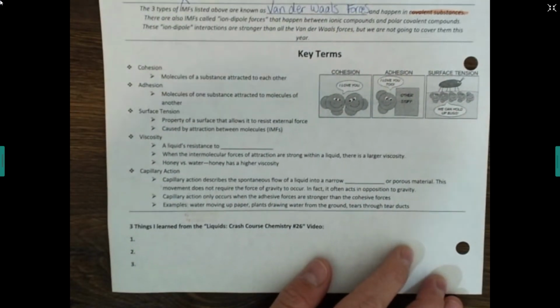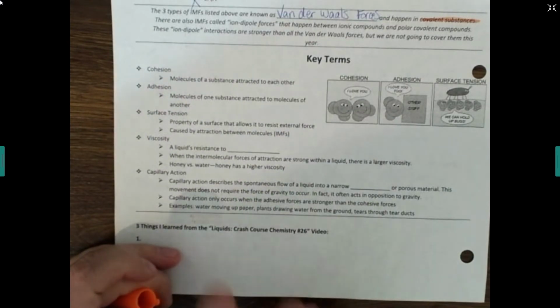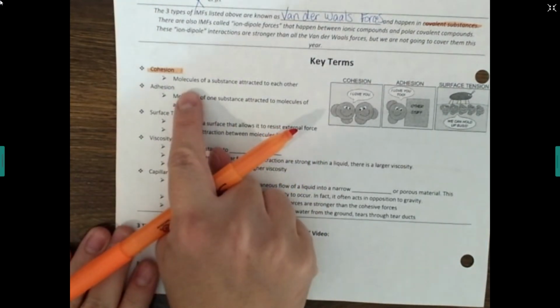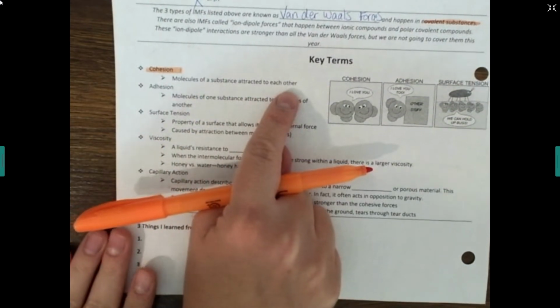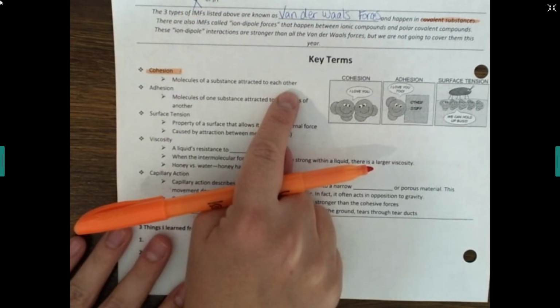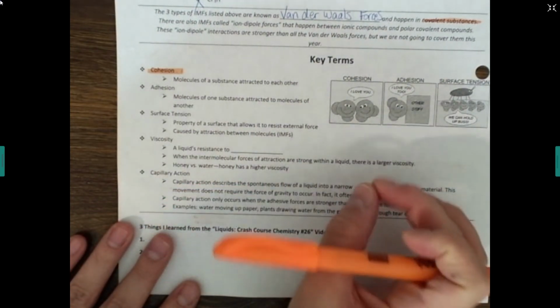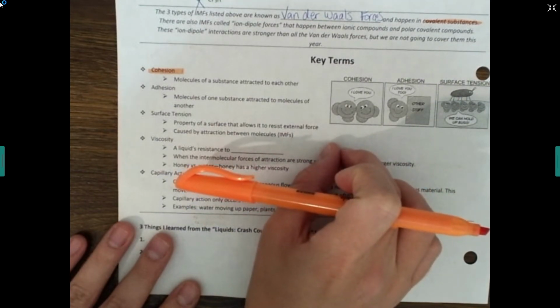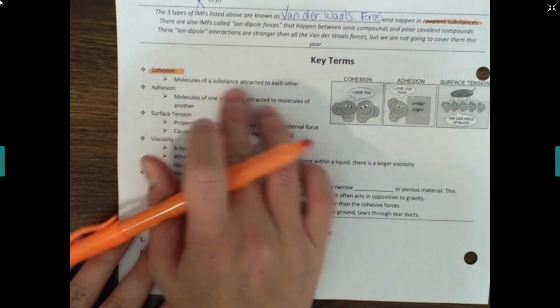Okay, let's talk about a few key terms real fast. Some of these you may or may not see in biology. First one's cohesion. It's just when molecules of a substance are attracted to each other. So that's why if you put a drop of water on a table and another drop of water really, really close to it, sometimes they suck together and make one big drop of water. It's because they're attracted to each other.